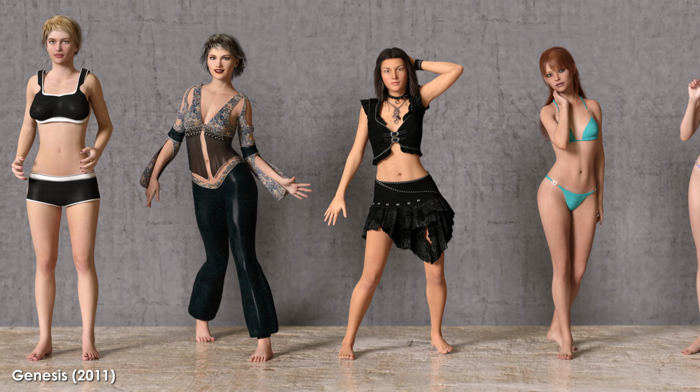Daz released Genesis in 2011 with a unified base mesh across both genders and a system that allowed much greater customization of shaping with an enhanced morph system. Genesis 2 followed in 2013 with better mesh count, better deformation at joints and more facial expressions. This trend in improvements continued further with Genesis 3 in 2015, which also had a much improved posing system. And then there was Genesis 4.